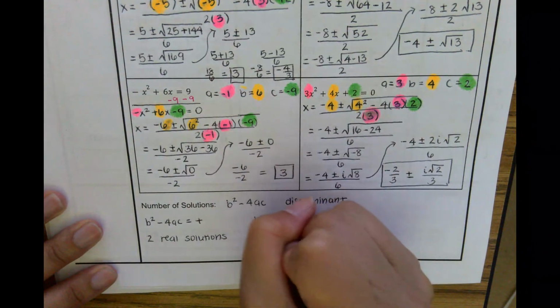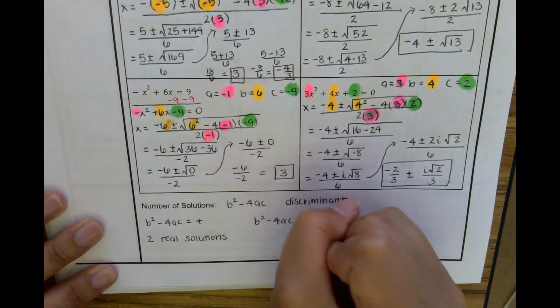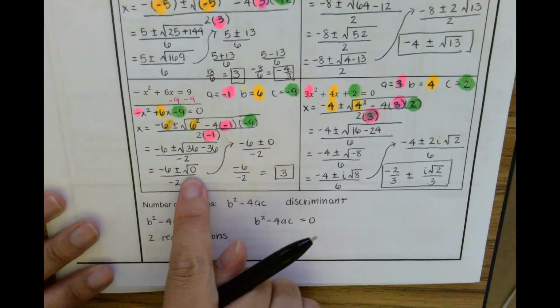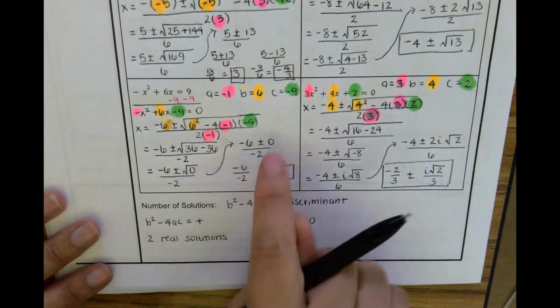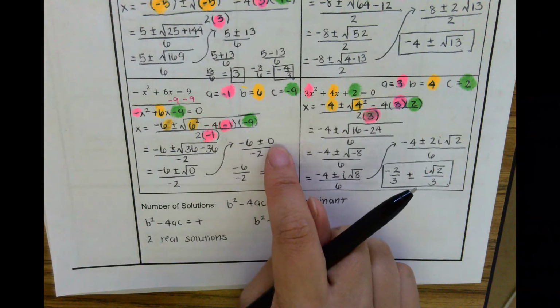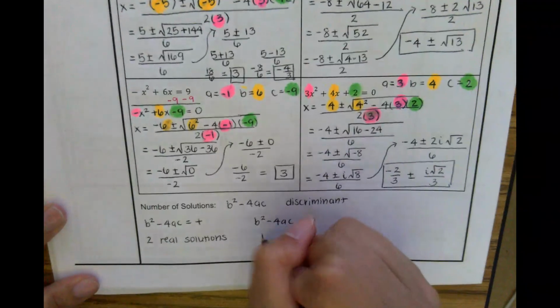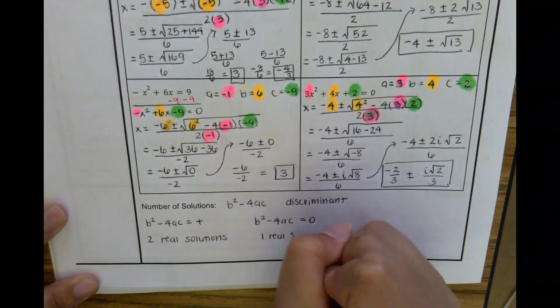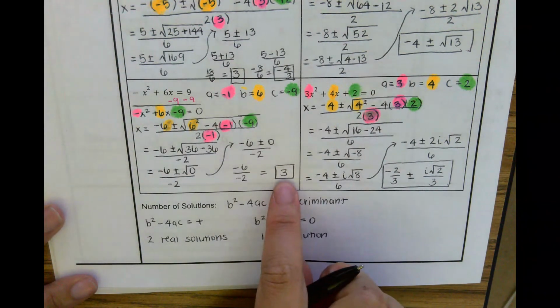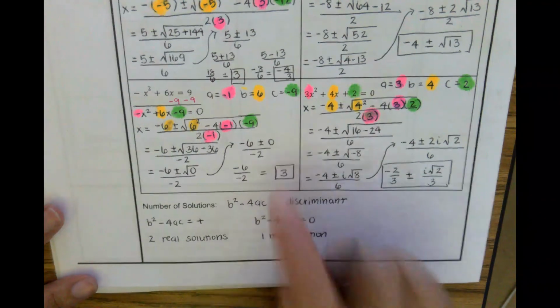When b squared minus 4ac equals 0, like it did here, right? Because of that, square root of 0 is just 0, and there's no need to add 0 or subtract 0. It doesn't do anything. What we end up having is one real solution, right? Like we do here. There is only one solution here.